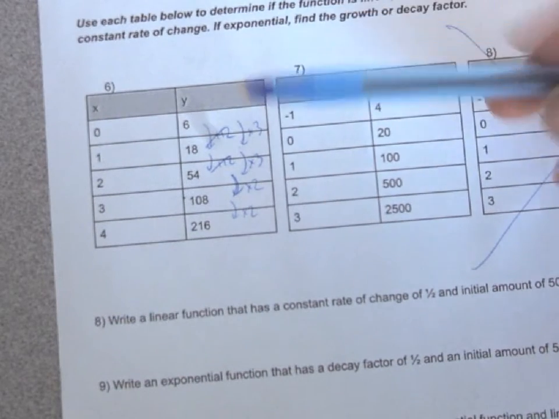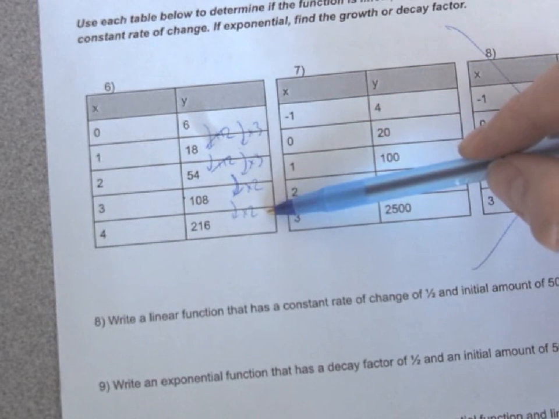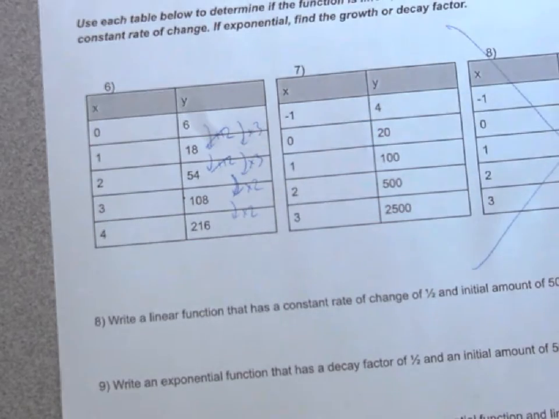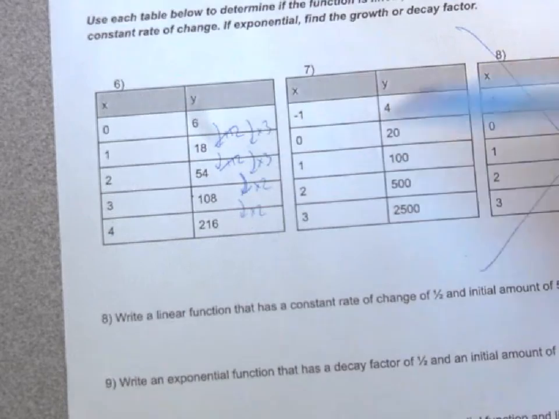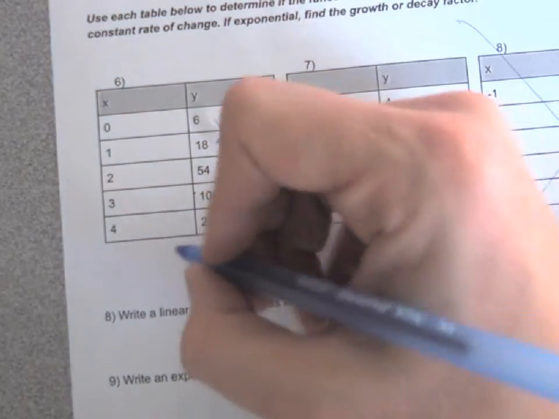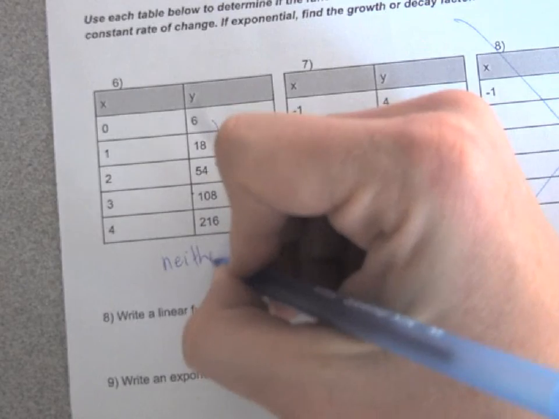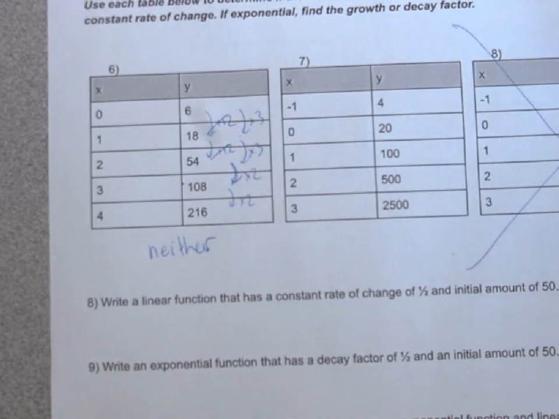So it starts out looking like a multiply pattern, but it's not the same number every time. It's not times 3 times 3 times 3. It switches halfway through. So it's not linear because we're not adding the same number every time. And it's not exponential because we're not multiplying by the same number every time. So this would be neither. Okay, let's look at the next one, number 7.